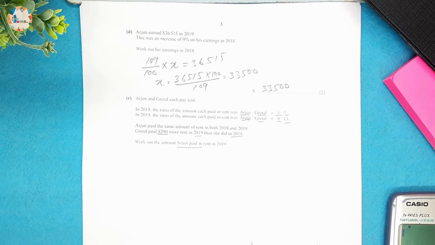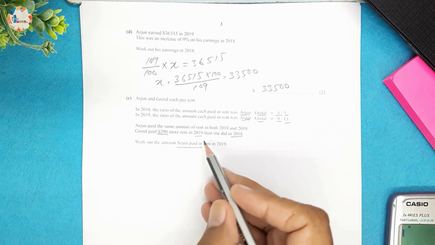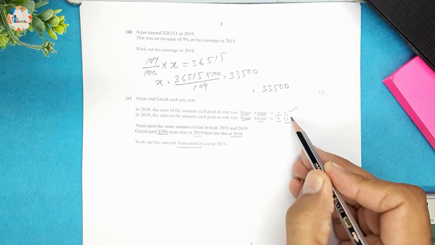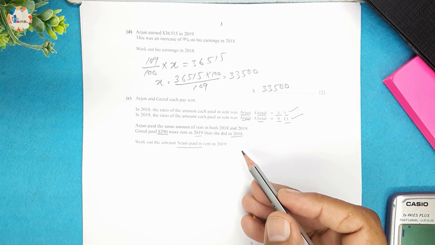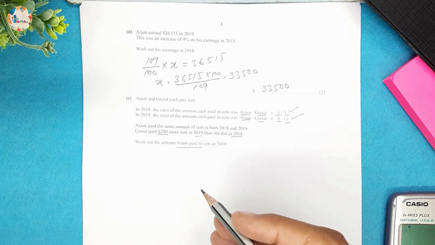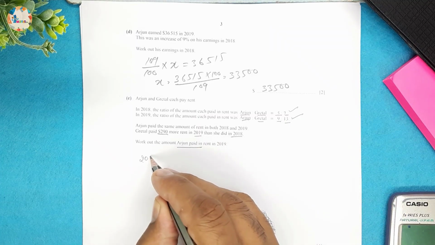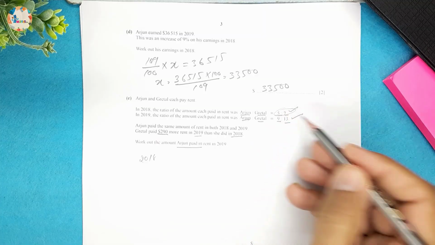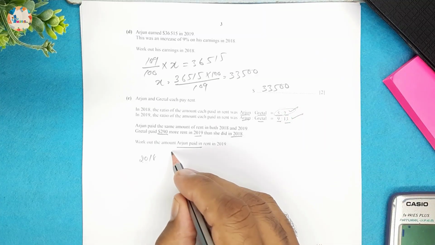For this question, what we can do is write the ratios provided. This one and this one are the ratios for 2018 and 2019. So we can convert, for example, for 2018, the ratio is 7/5.